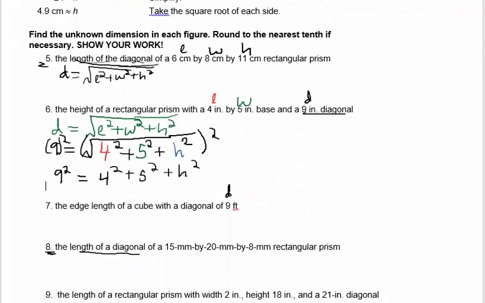All right, so now I've got just a simpler problem to do. You square everything. 81 would equal 16 plus 25 plus H squared. I don't know what H squared is yet. And then you can add the 16 and 25 together.